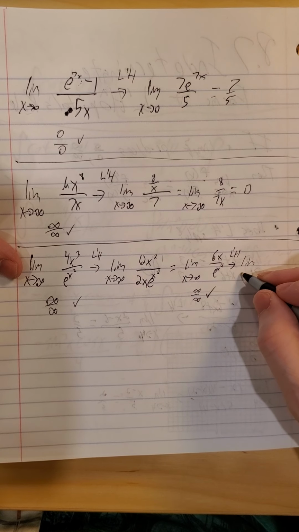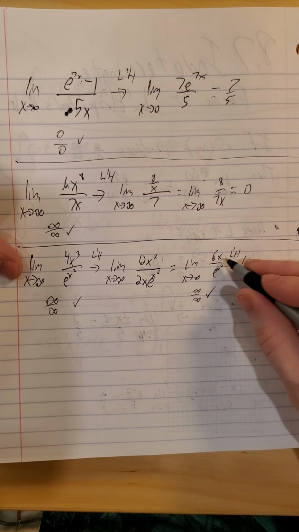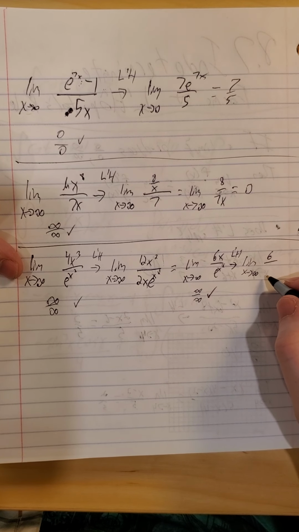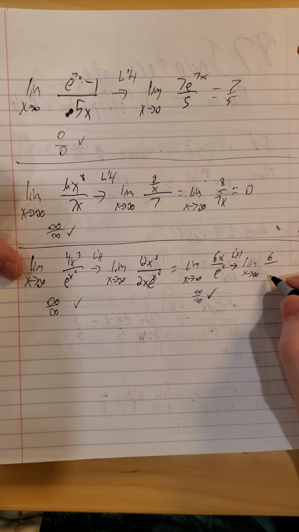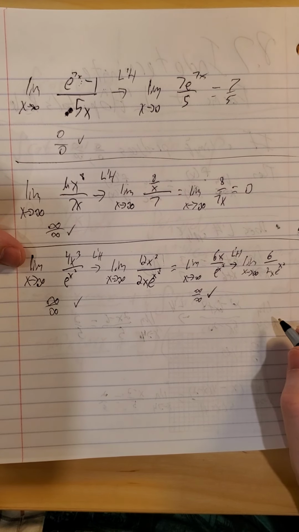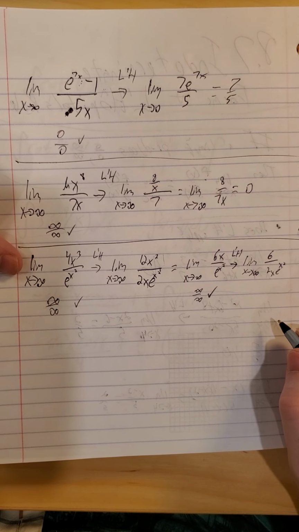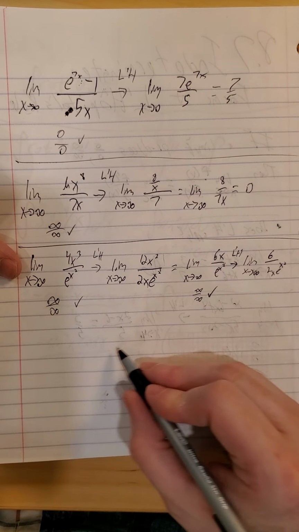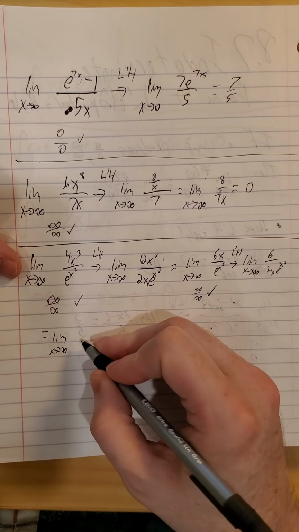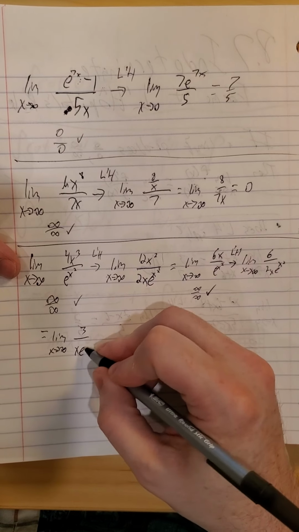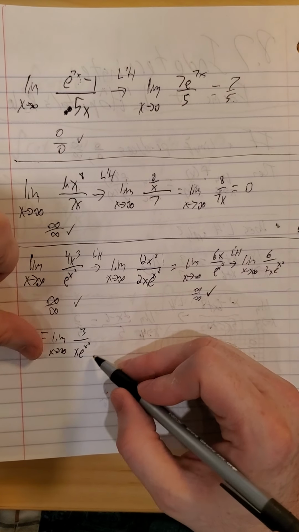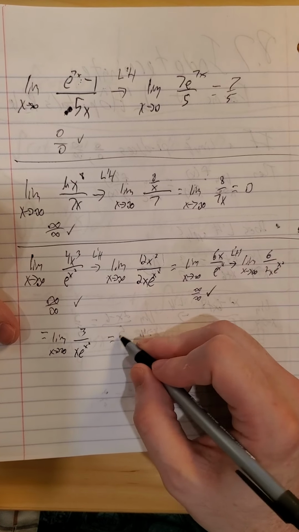So now we have the limit as x goes to infinity. Derivative of 6x is just a 6. Derivative of e to the x squared is 2x e to the x squared. We can do a little bit of cleanup on that. So then we have the limit as x goes to infinity of 3 over x e to the x squared. So this is then basically 3 over infinity, which is 0.